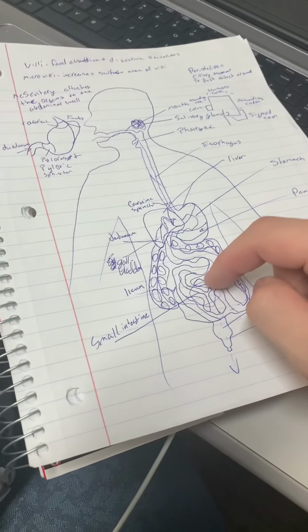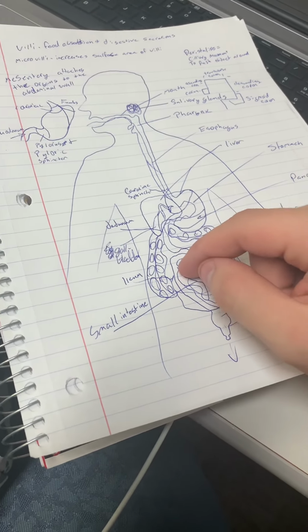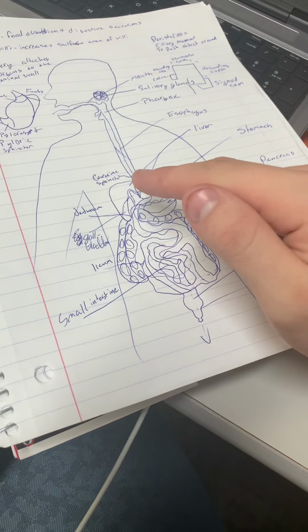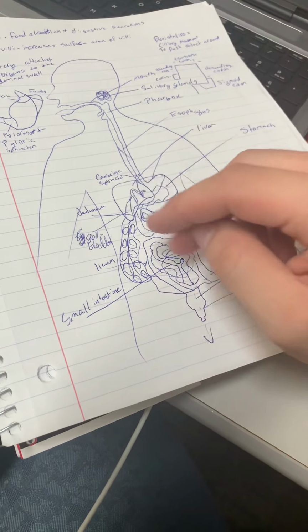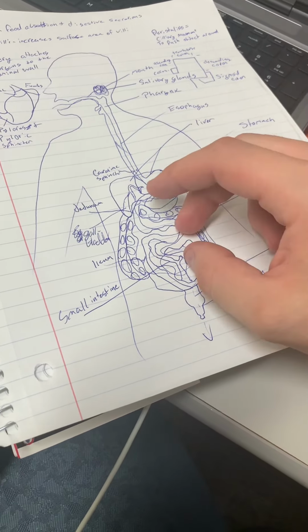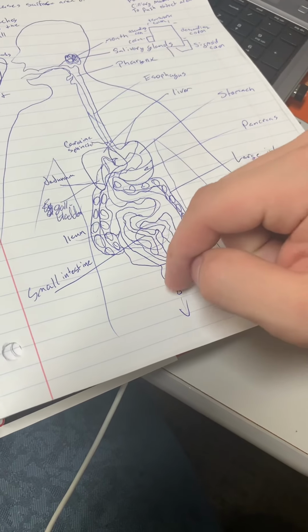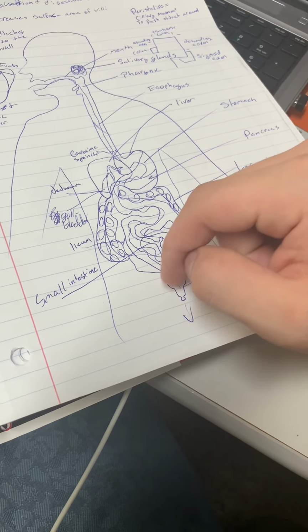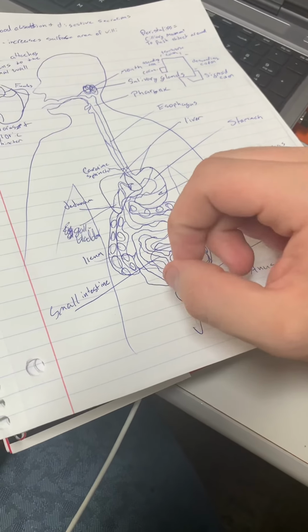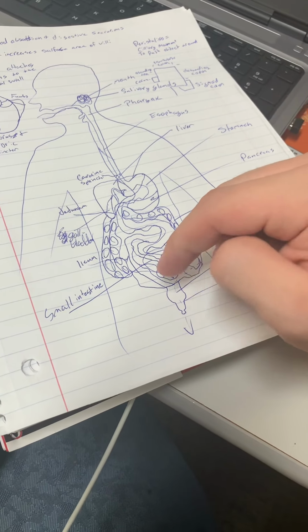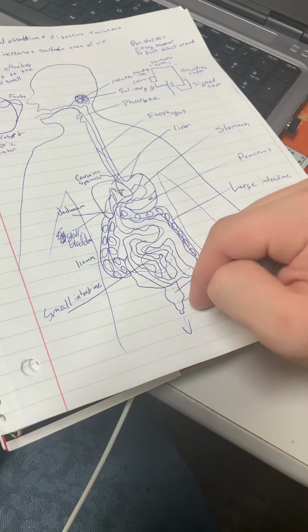Goes to the small intestine, then it goes into our large intestine, where all the water and the electrolytes are absorbed. This is where fecal matter is created. It then shoots to the rectum, which is the regulatory sphincter for the release of waste in the human body, and then the anus is our output.